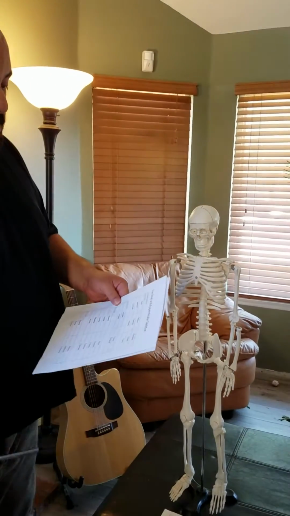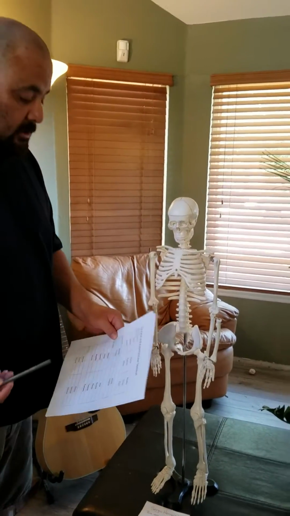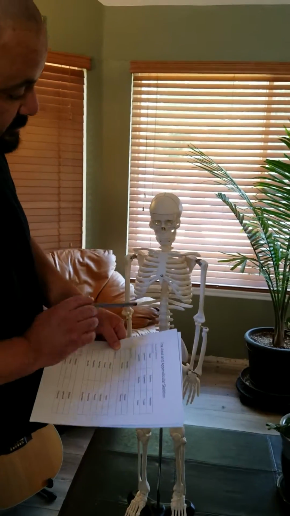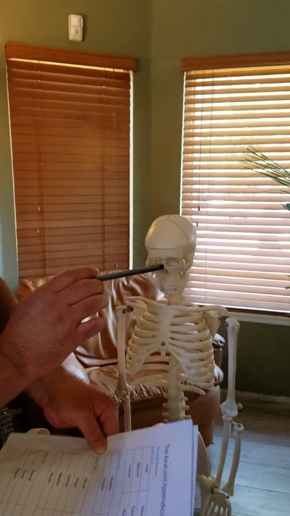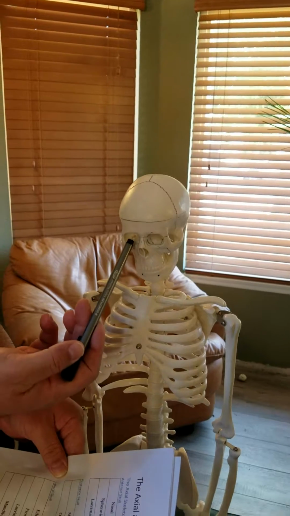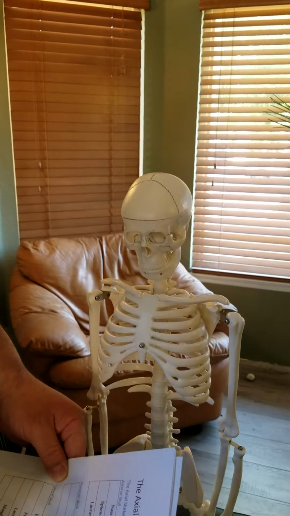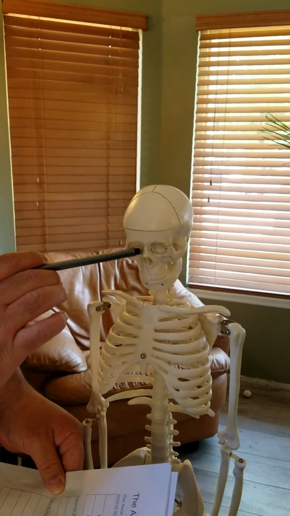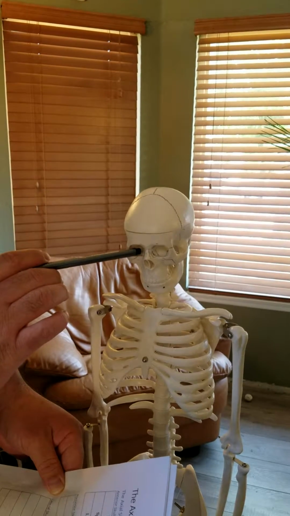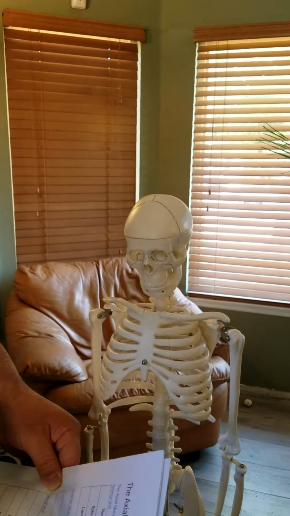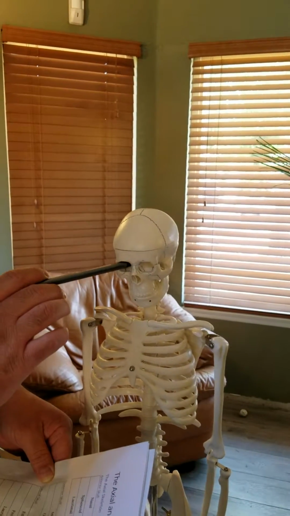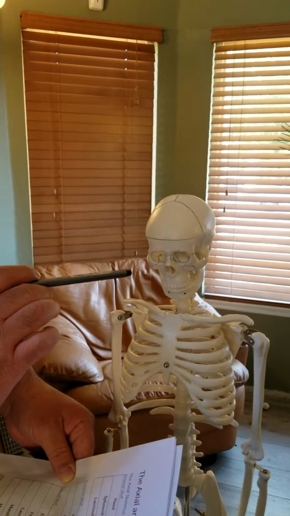So let's go ahead and begin, and we're going to start with the anterior portion of the skull. So off top, we're going to go with the nasal bone. This is going to be your nasal bone. You got your sphenoid. Your sphenoid's right in here, like right there. You got your lacrimal. Lacrimal will be right here, proximal to the nasal bone. This is your lacrimal. Then you got your ethmoid, which is going to be right proximal behind that.